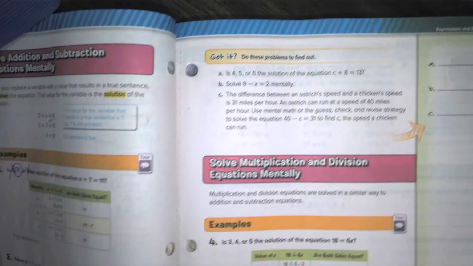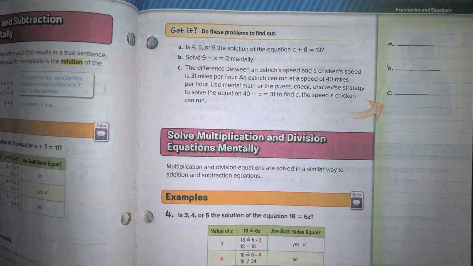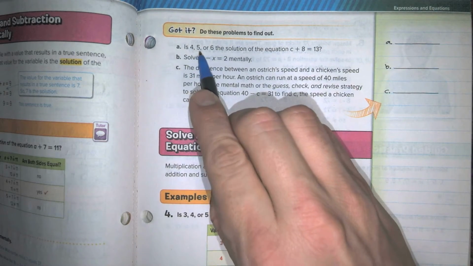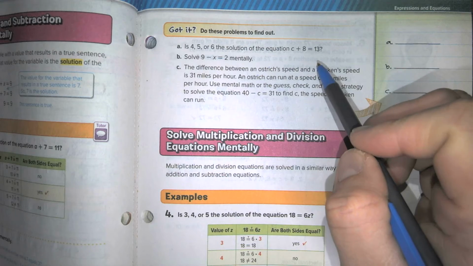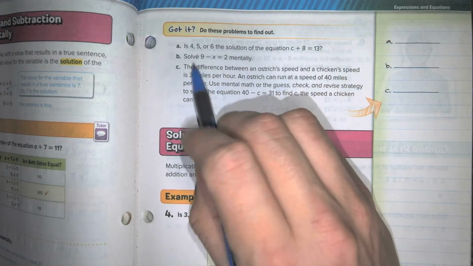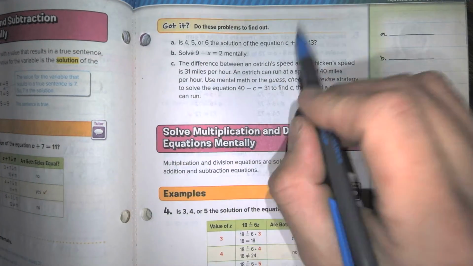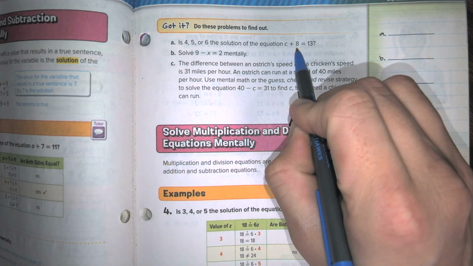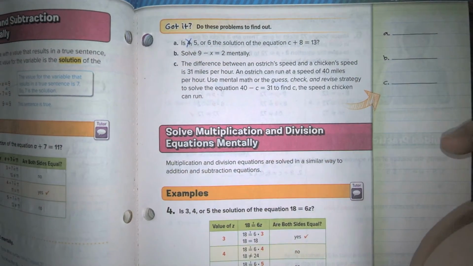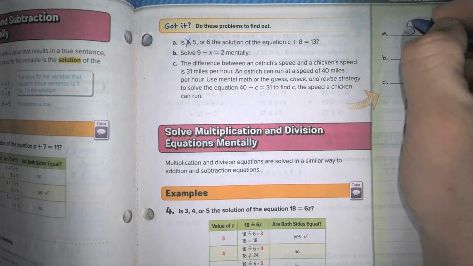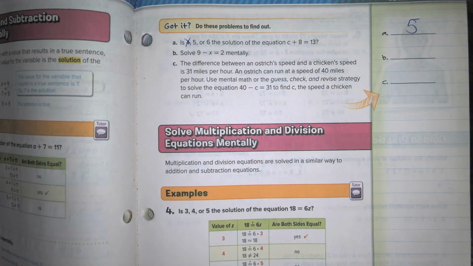All right, so let's do a couple of these together. So letter A on the next page. Is 4, 5, or 6 the solution of the equation C plus 8 equals 13? Okay, so you start off with 4. What's 4 plus 8? 12. 4 doesn't work. 5 plus 8. Yes. Then that's your answer. So the solution is 5. So that's the only one that works.